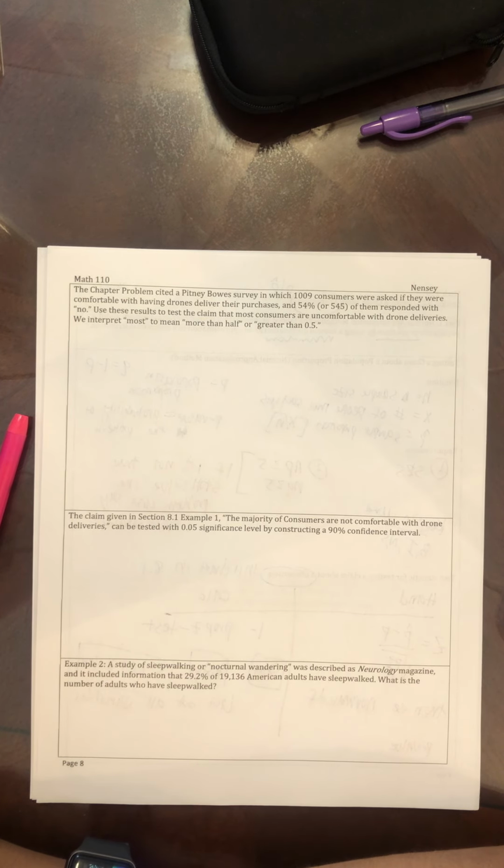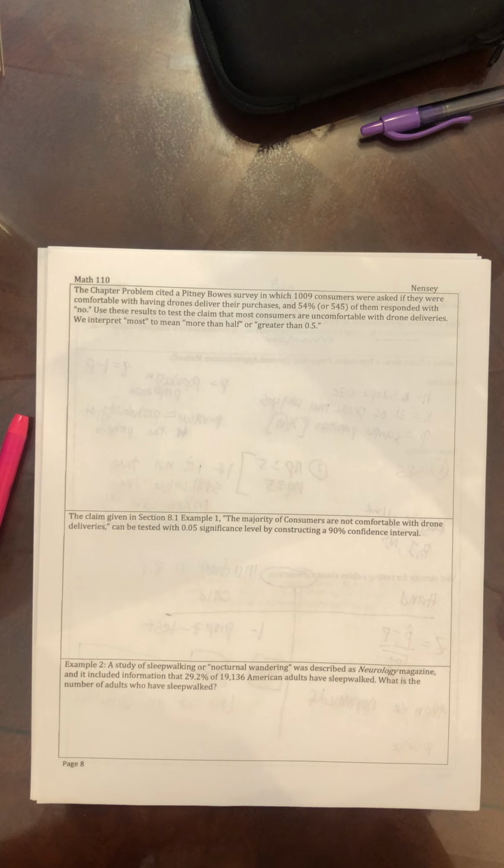So it says the chapter problem cited a Pitney Bowes survey, in which 1,009 consumers were asked if they were comfortable with having drones deliver their purchases. And 54%, or 545 of them, responded with no. Use these results to test the claim that most consumers are uncomfortable with drone deliveries. We interpret most to mean more than half, or greater than 0.5. We actually did this exact problem in our last notes, so it's a good practice problem if you guys want to try it out, but we're going to do it all together now, every single part.